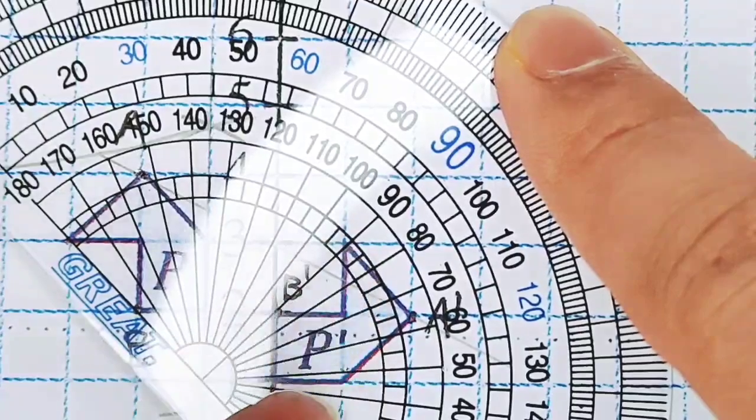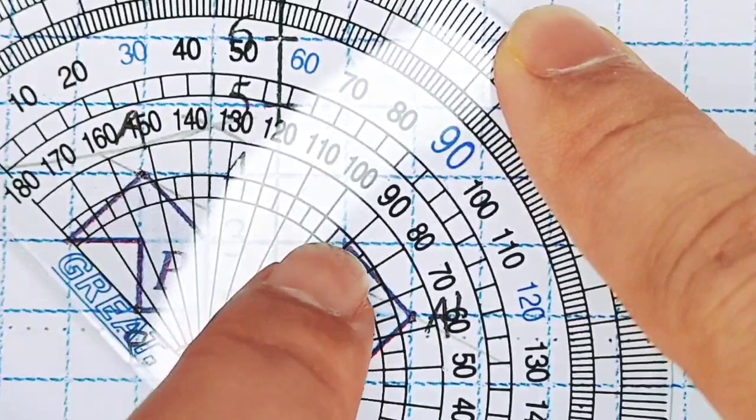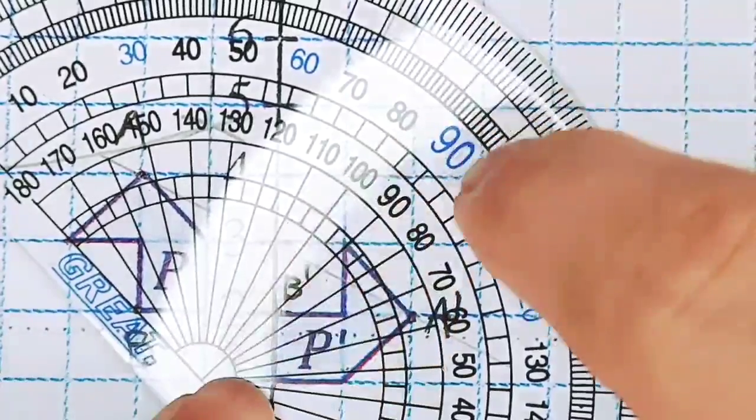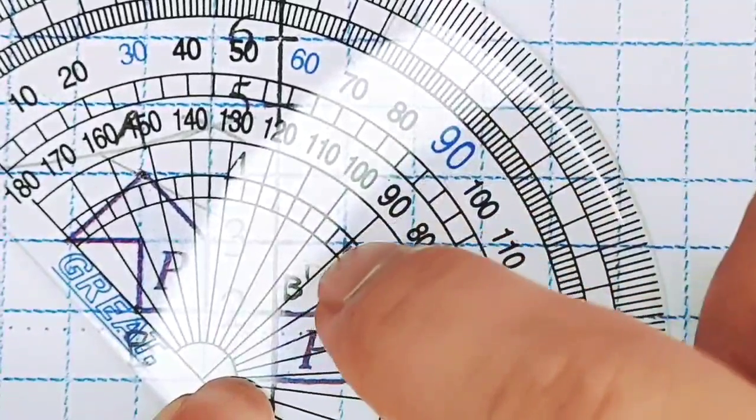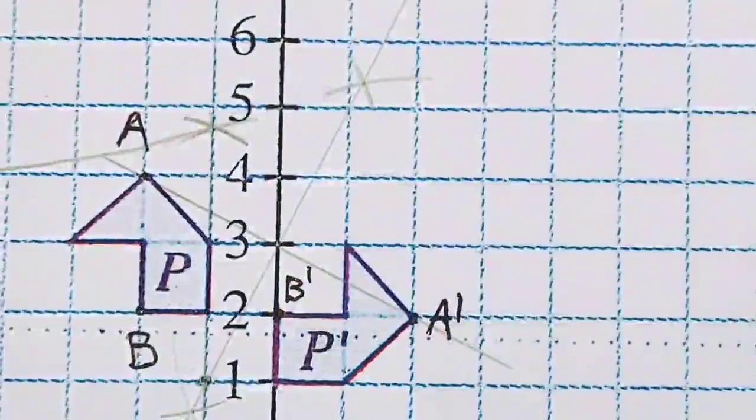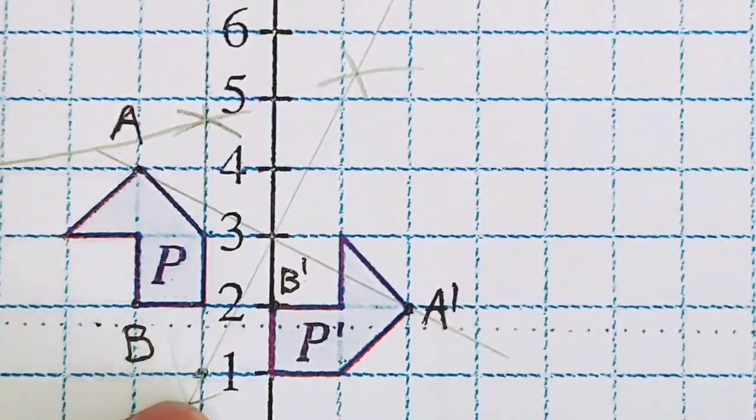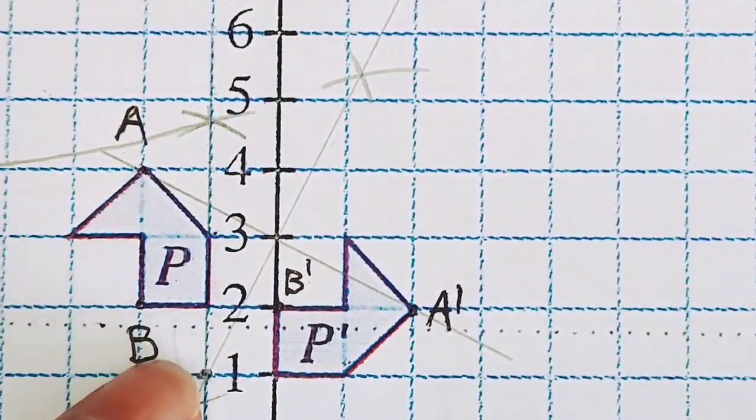Also, you see it is 90 degrees. It passes through at 90 degrees. So this is telling us that the rotation took 90 degrees.